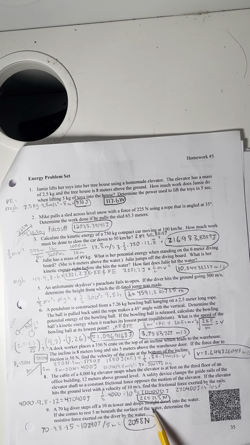is a 70-kilogram diver steps off a 10 meters tower and drops straight down into the water. If she comes to rest at 5 meters beneath the surface of the water, determine the resistive force exerted on the diver by the water.